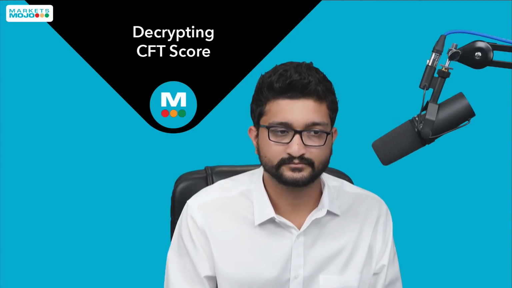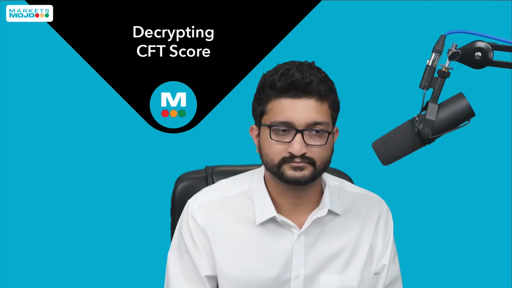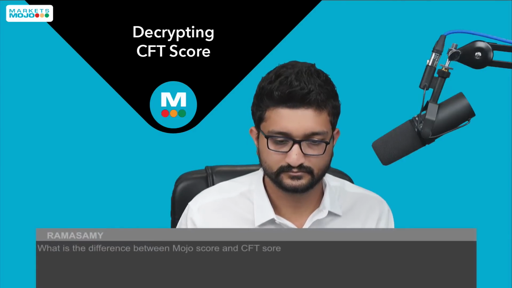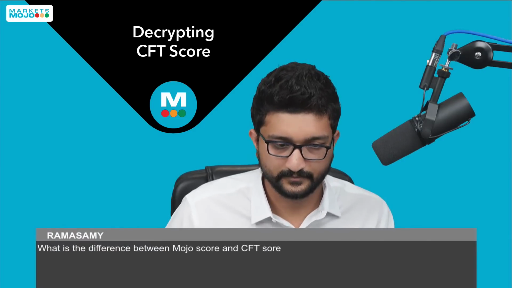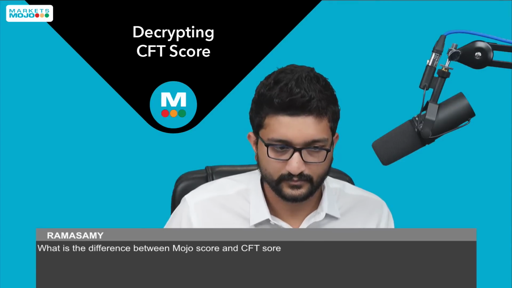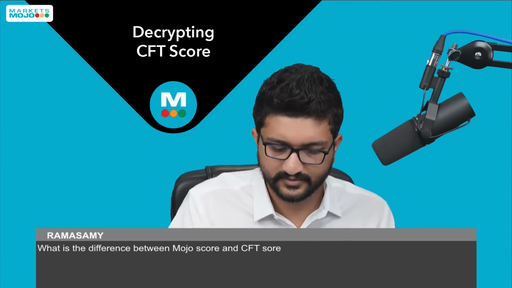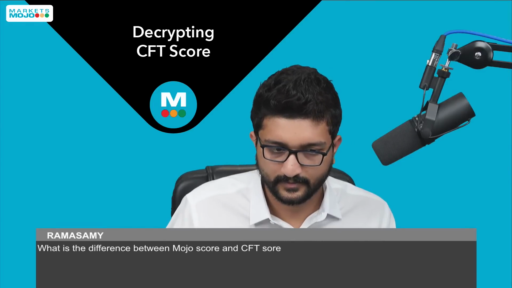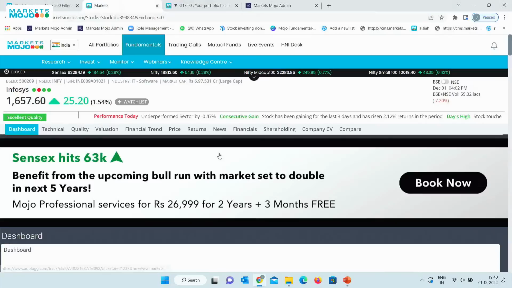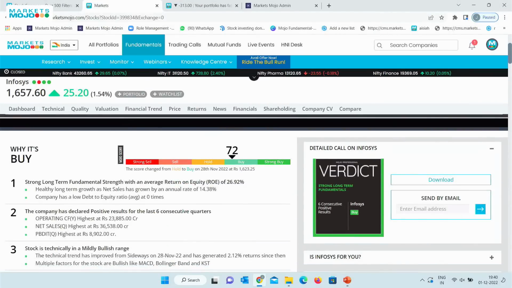The next question is from Mr. Ramaswamy. What is the difference between Mojo score and CFT score in detail? I'll go to a particular stock actually. Let's look at Infosys. So this is I think what my first slide was. This is the Mojo score. This is the final call on the company. This is 72 currently. It's the final call on the company. This is the last point at which our analysis stops.